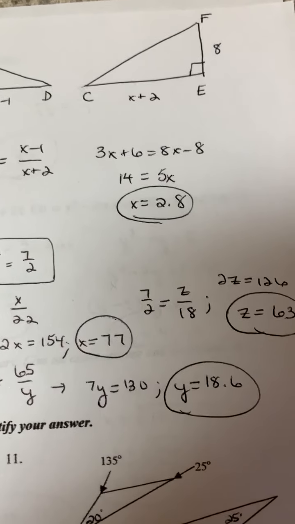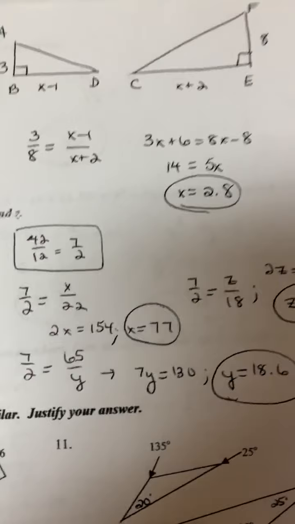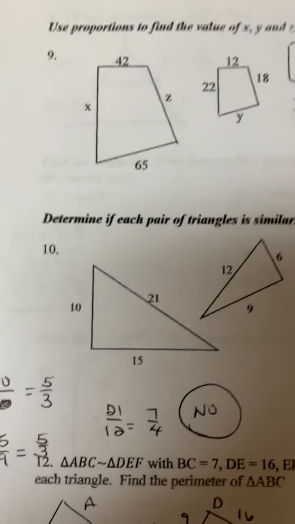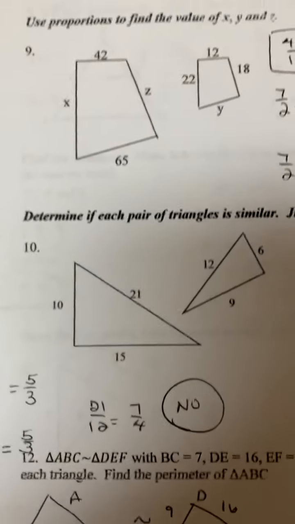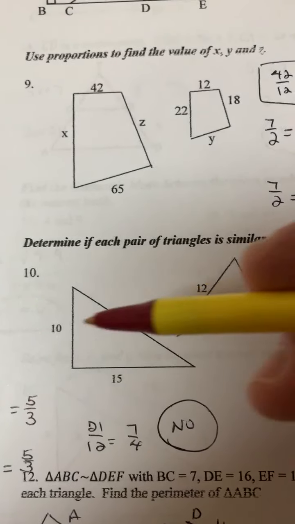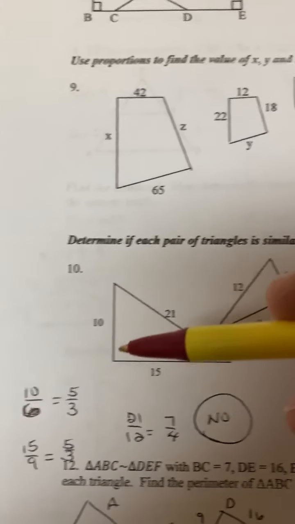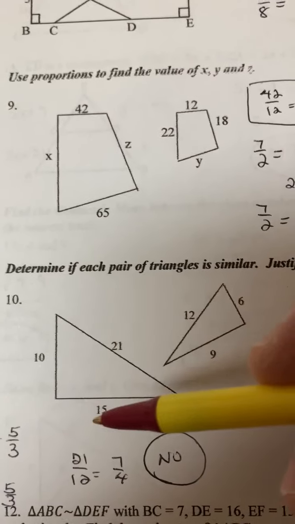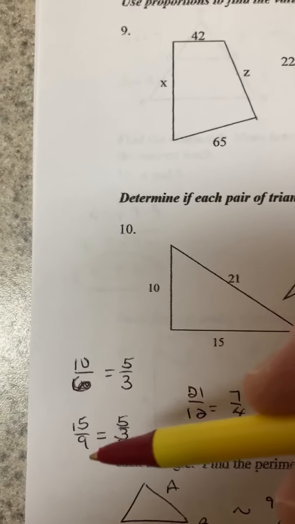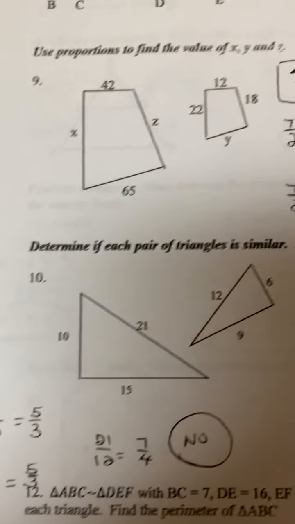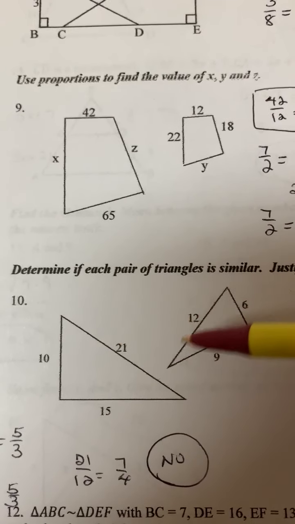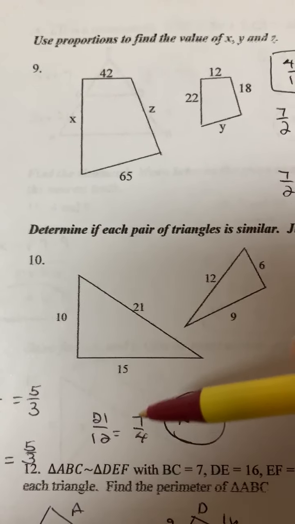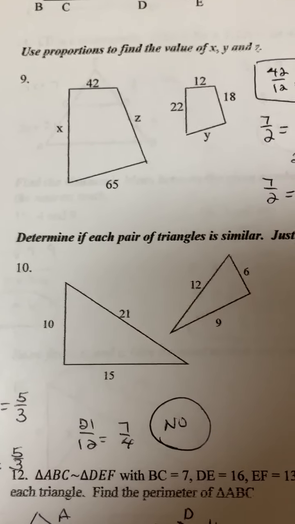Take some time to rewind the video if you need to for any of these questions. Number 10, similar concept here. 10 is to 6 reduces to 5/3. 15 is to 9, 15 over 9 also reduces to 5/3. 21 is to 12 does not reduce to 5/3, that's 7/4. You do not have similar figures.